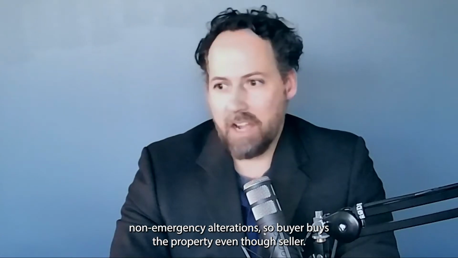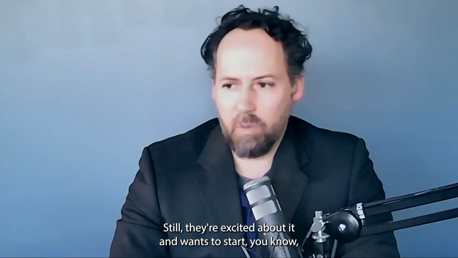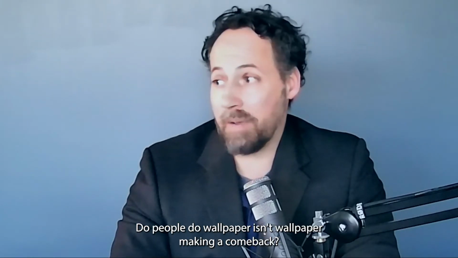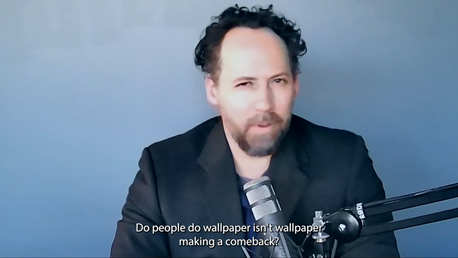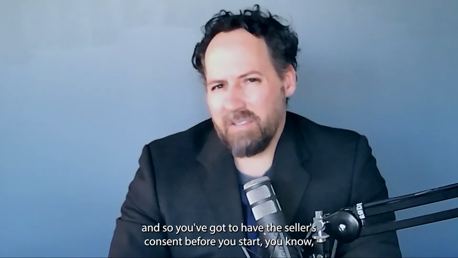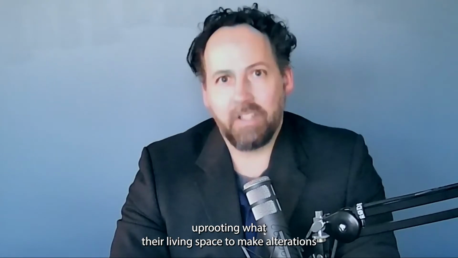So buyer buys the property even though seller's still there, excited about it, and wants to start ripping out carpet, wallpapering. Do people do wallpaper? Isn't wallpaper making a comeback? And you've got sellers living there, so you've got to have the seller's consent before you start uprooting their living space to make alterations.